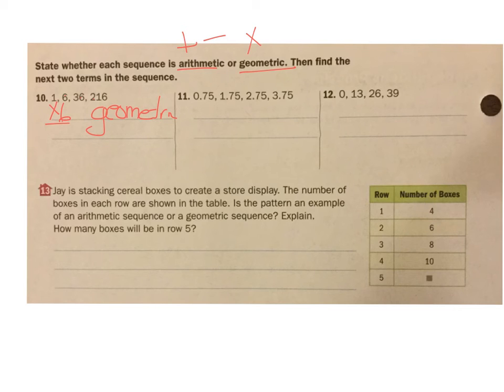So the way I can find the next two is I'm going to go 216 times 6, which gets me 1,296. And then the next one would be 7,776. Okay. All right, let's look at this one.